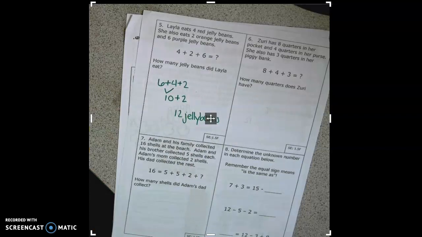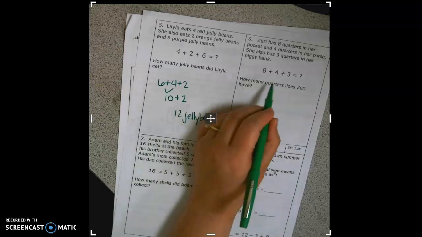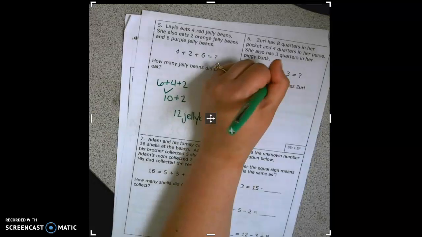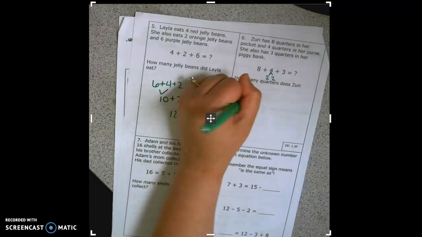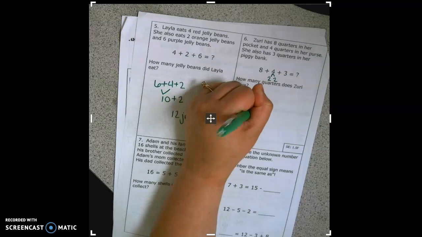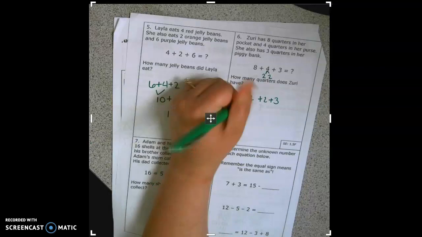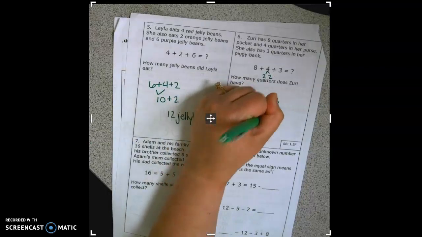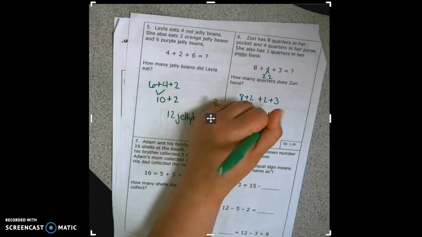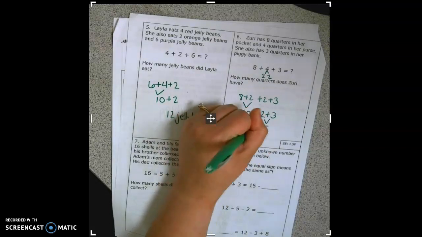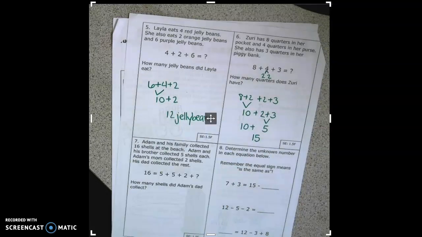Zuri has 8 quarters in her pocket and 4 quarters in her purse. She also has 3 quarters in her piggy bank. How many quarters does Zuri have? Okay, well, I know I could take this 4 and I could make it 2 and 2. So I know 8 plus 2 is 10. Plus 2 plus 3. So this is really what I broke it into. I know this is 10 plus 2 plus 3. Well, I know 2 and 3 is 5, so I know 10 plus 5 is 15. You do not have to solve it this way. This is the way that works in my brain. You may have seen it a different way.